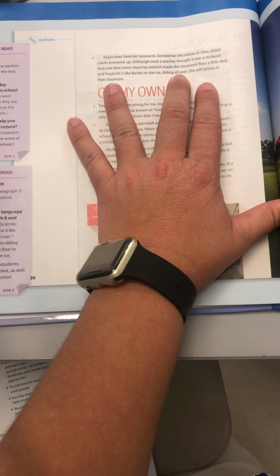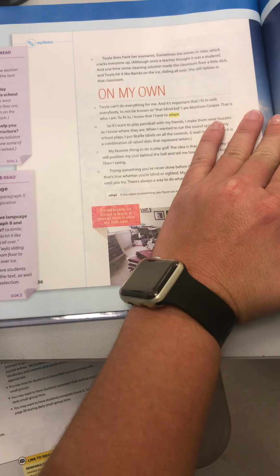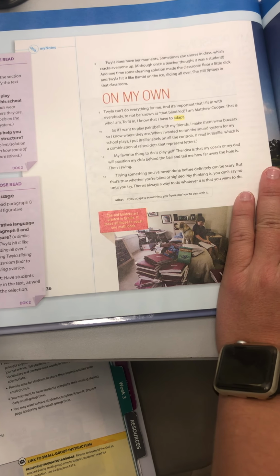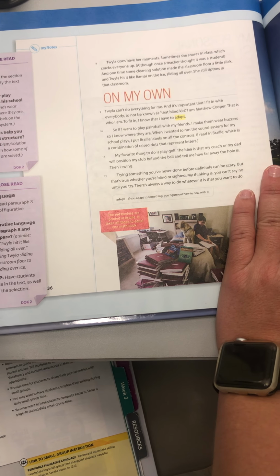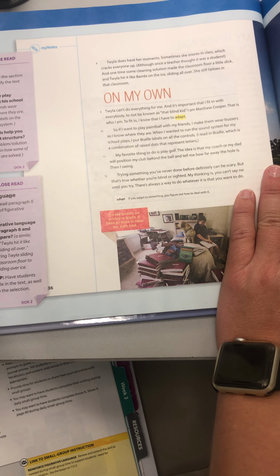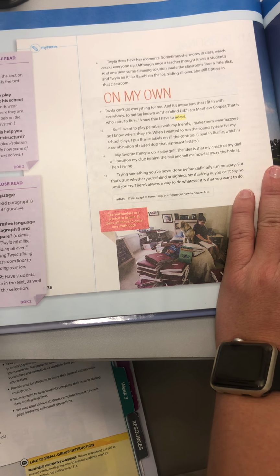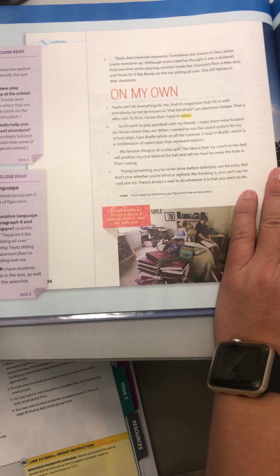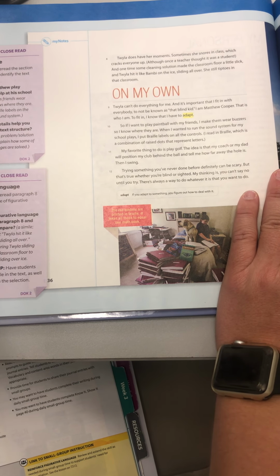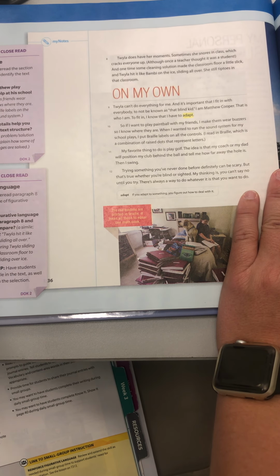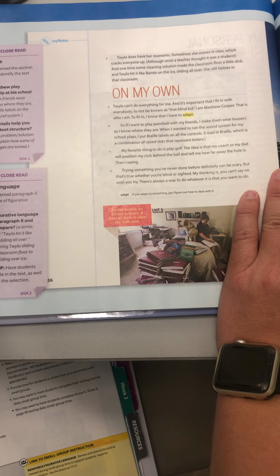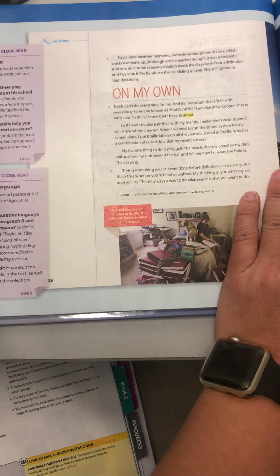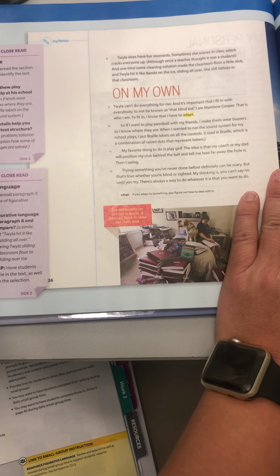It's a simile. A simile compares two things using like or as. Twyla hit it like Bambi on the ice, sliding all over. Matthew was comparing Twyla sliding over a slippery classroom floor to Bambi the deer sliding all over the ice. Then crack is one of the words we were just trying to look for. Idiom. Is crack an idiom? Yep, cracks everyone up. That's the type of idiom. They're not actually cracking, they're just laughing. It has a different meaning.